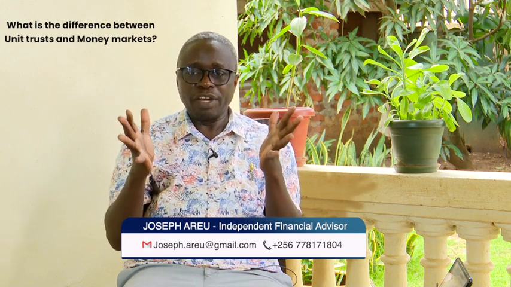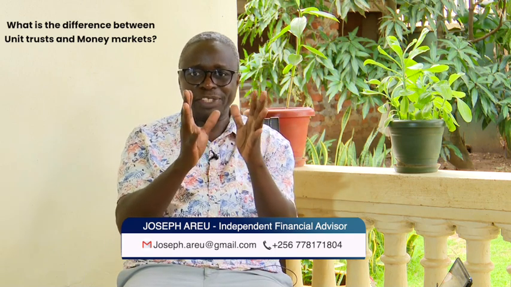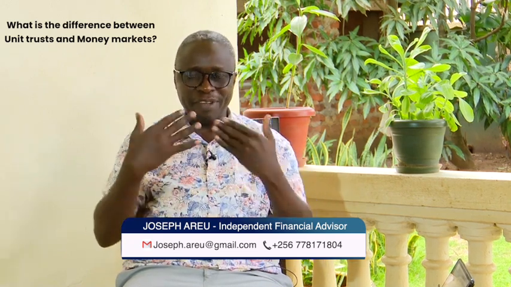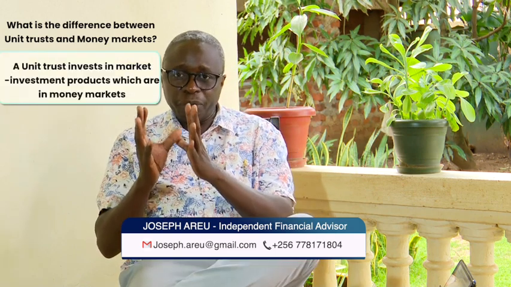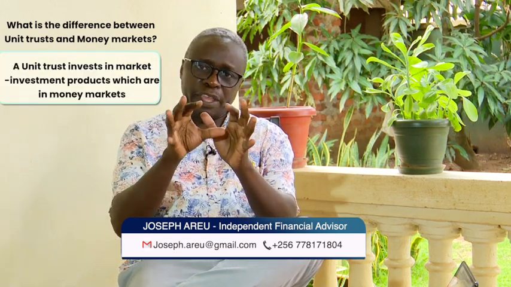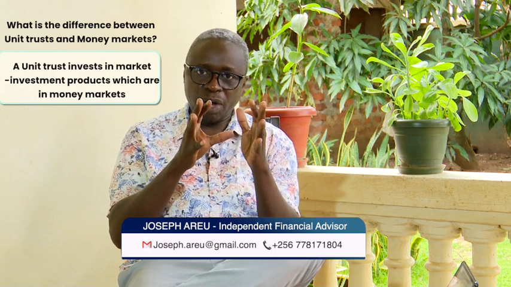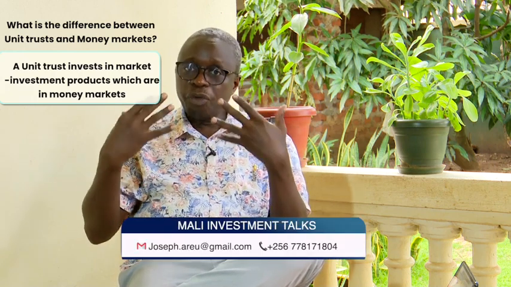Well, one obvious thing you can see, unit trust, money market. So money market, that's a market. Unit trust is a vehicle, an investment vehicle, a vehicle through which you invest in money markets for that matter. So a unit trust simply invests in market investment products which are in money markets. But unit trusts broadly invest in other investment products, which may not necessarily be part of the money market.